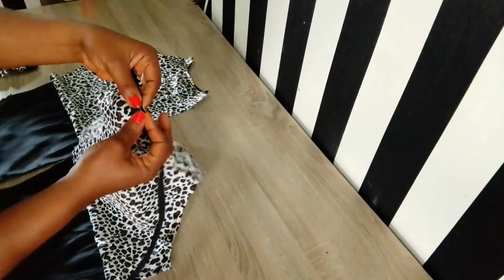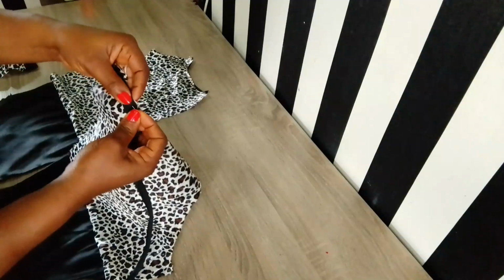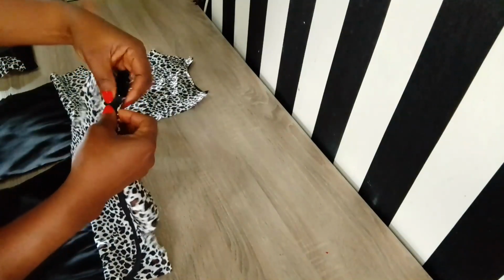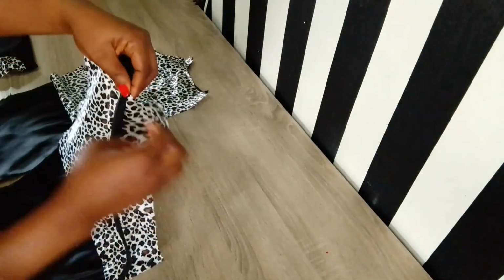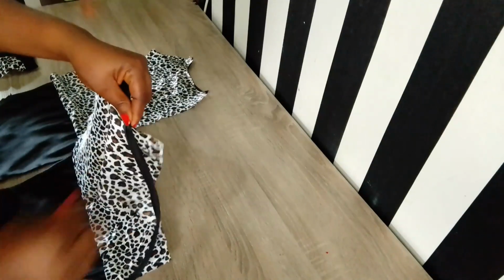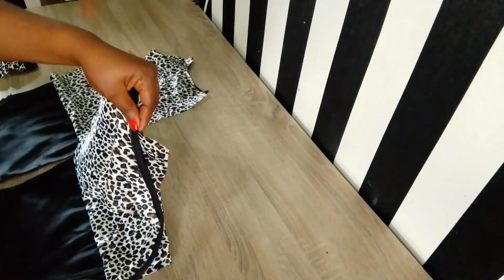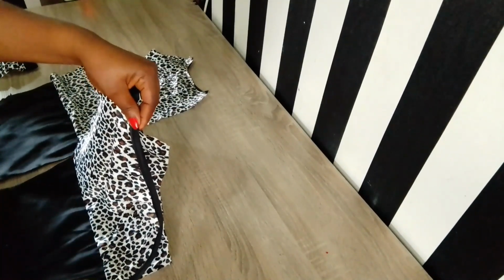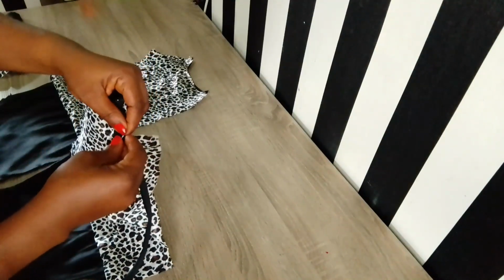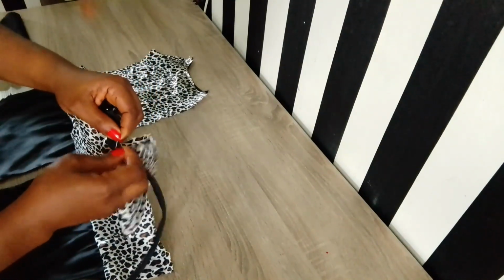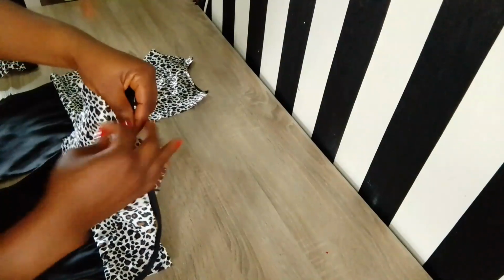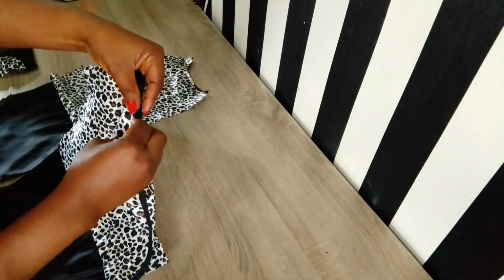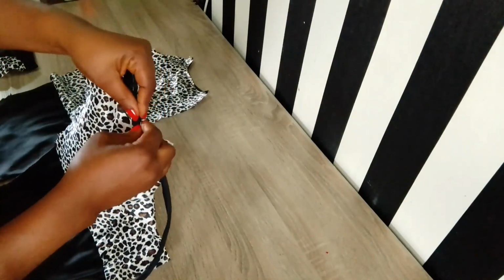Watch me and I'm sure you understand what I'm doing. Ensure that your pin is placed on the 1/4 inch line on your bias tape. Don't just place it at the center. You see a line there, because the bias tape is turned on both sides. So open one side, which is about 1/4 inch, and just secure it with a pin on your fabric.